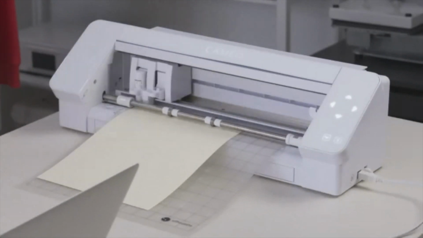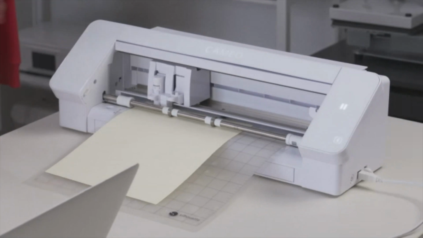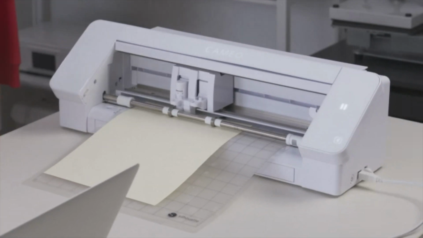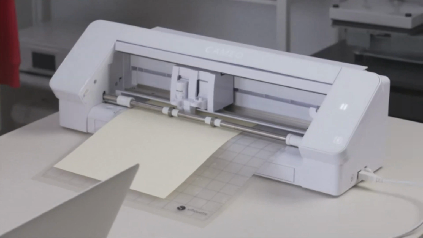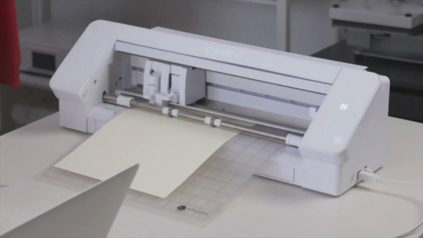If you unload your machine, even if you try and load it back in, it's really hard to get it lined up with what you already cut. So I wanted to show that because I think that's a really helpful tip that you can use when you are just starting out.